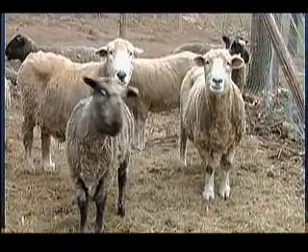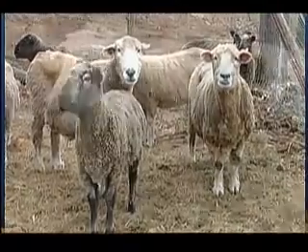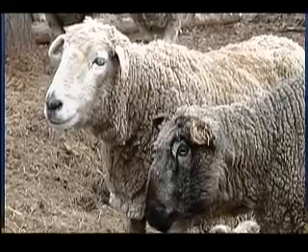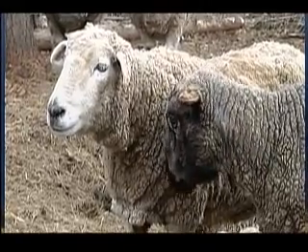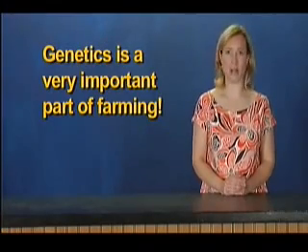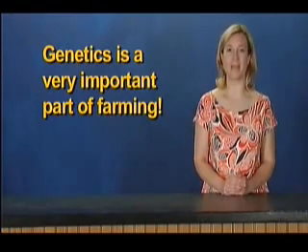Remember the sheep you saw in the beginning of this lesson? The sheep farmer can decide which sheep to mate to get black-faced or white-faced sheep. The information for making new animals and plants, and the information for what traits are inherited, is found in genes. In fact, genetics is a very important part of animal and plant farming. Now you know how genetics works and why it is important.